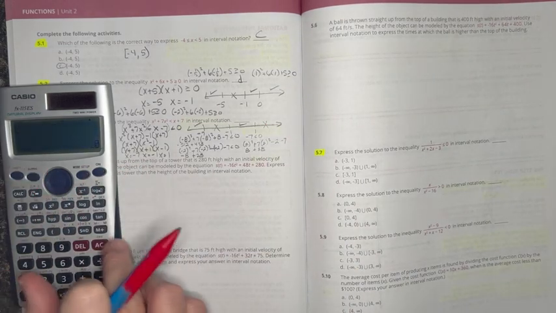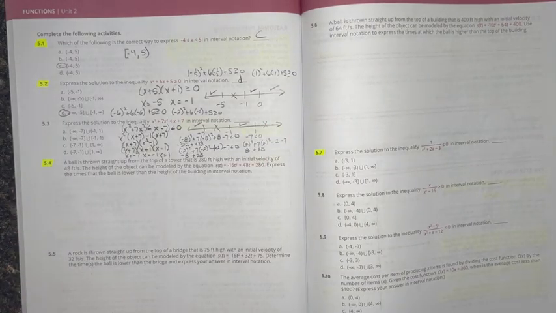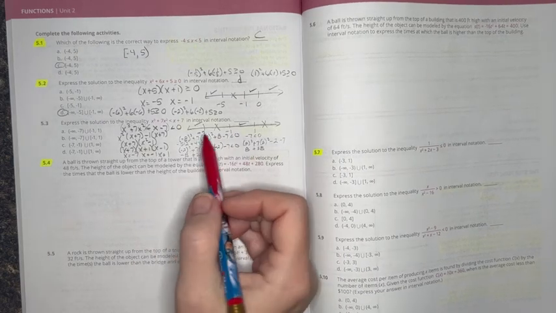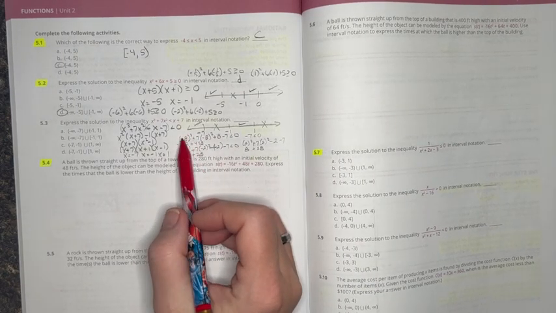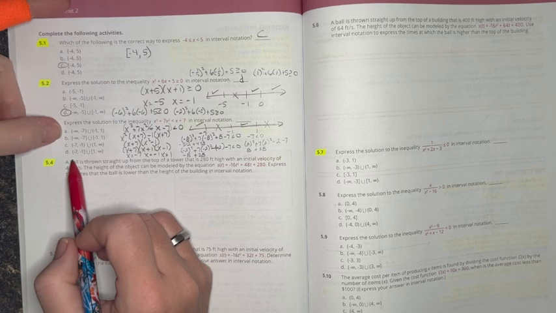So we have the interval from negative infinity, which is going to be in parentheses. So we're already either in A or B.